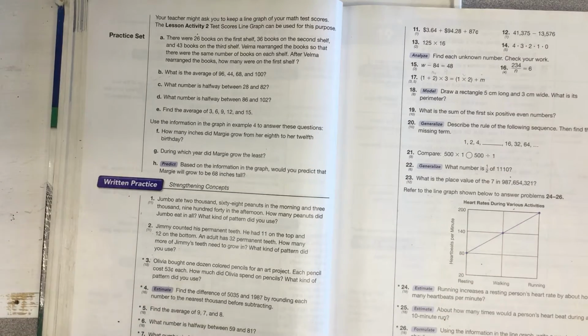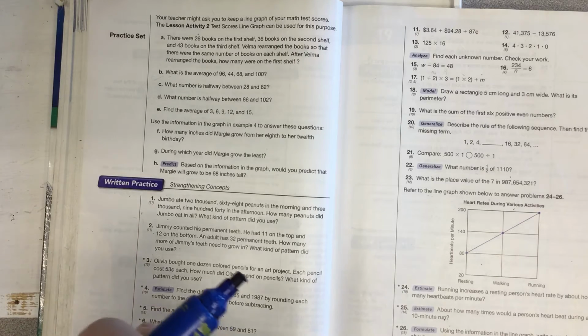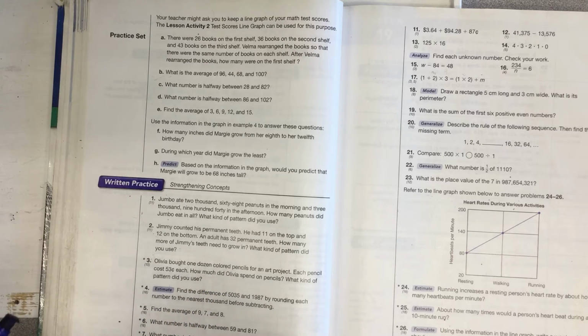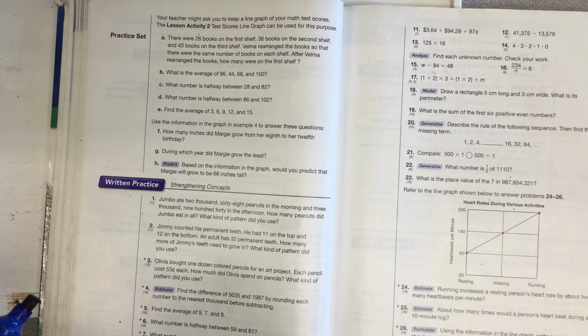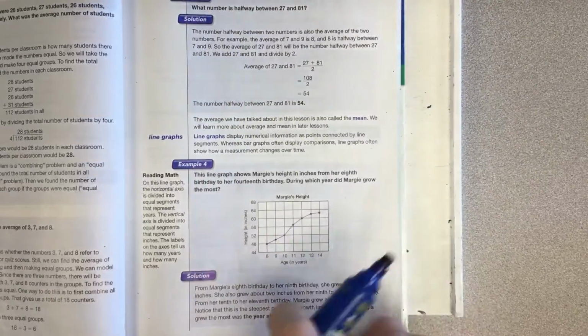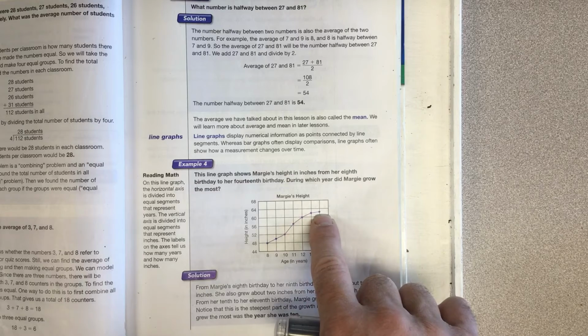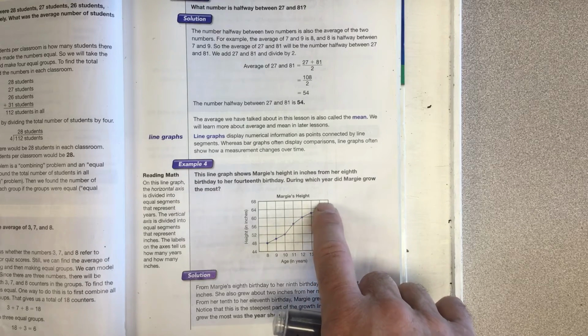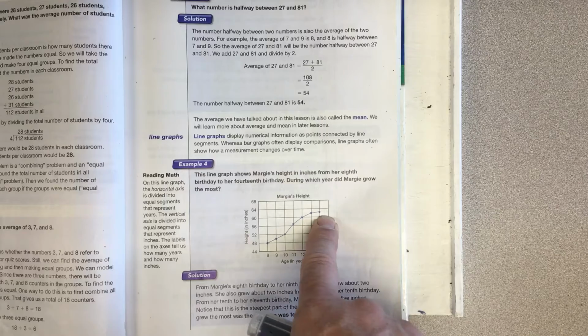Okay, so now that you've done the work for A, C, E, and H, A is 35 books, C is 55, E is 9, and H, it says, based on the information in the graph, would you predict that Margie will grow to be 68 inches tall? Well, I don't see that. I would say no, because she's starting to taper off there. So maybe she grows a little bit, but getting to 68, that's not following the trend, so I'd say no.